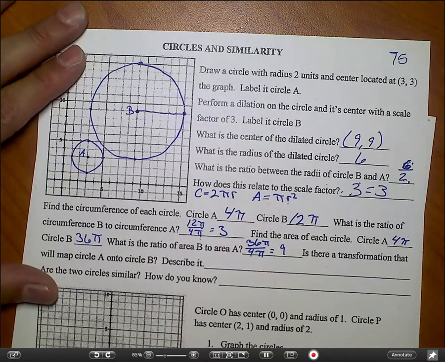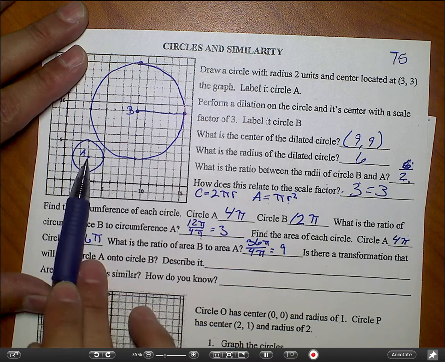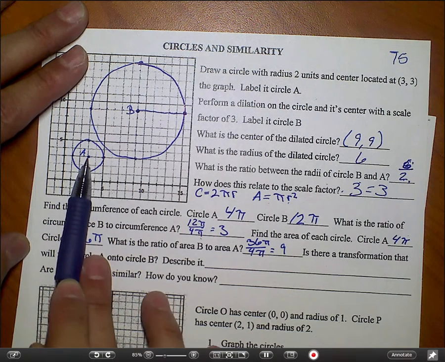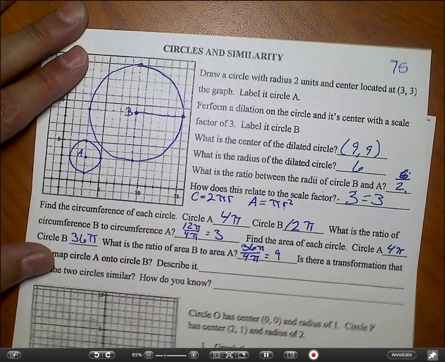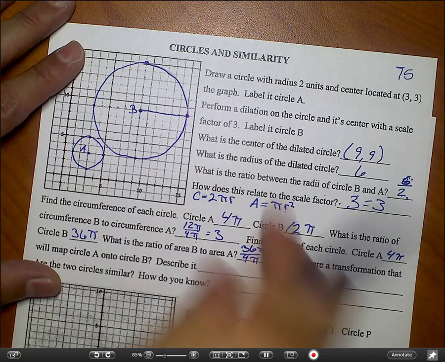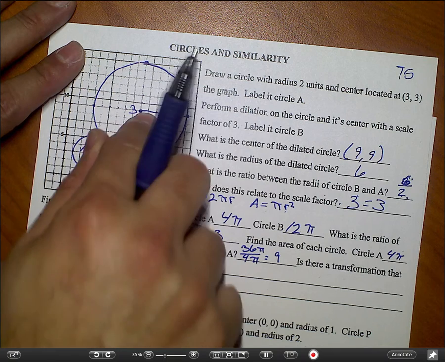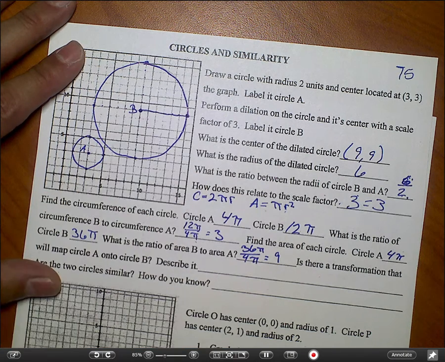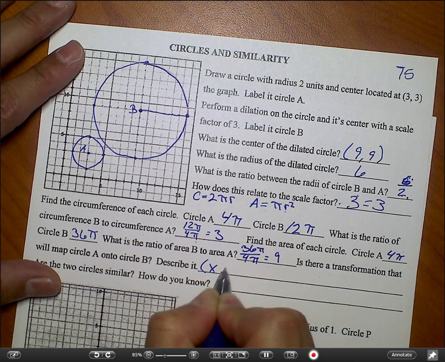But isn't it just a dilation of scale factor 3? No. That's actually dilating it from here. But now we're going to do it as a transformation. Remember, transformations are moving. So are we going to reflect it, translate it, or rotate? Isn't dilation a transformation? Yes, it is. So it's going to be a dilation, but what we did here is we actually did it from this point here. Now I'm trying to move it from here to here. That's what it's asking. To move it from A onto B, what would I do? I would do x, comma, y.